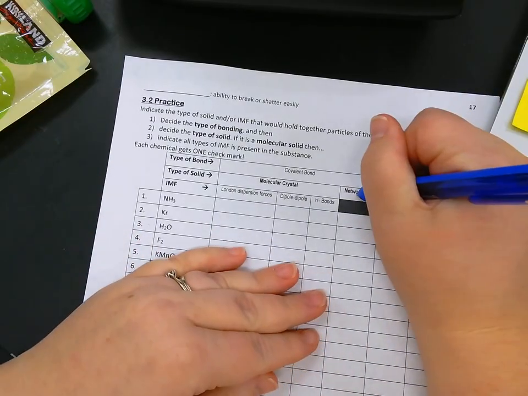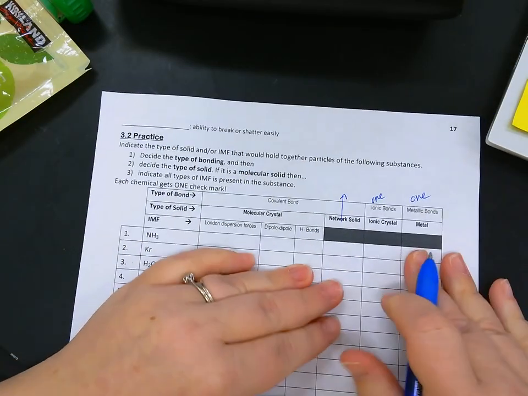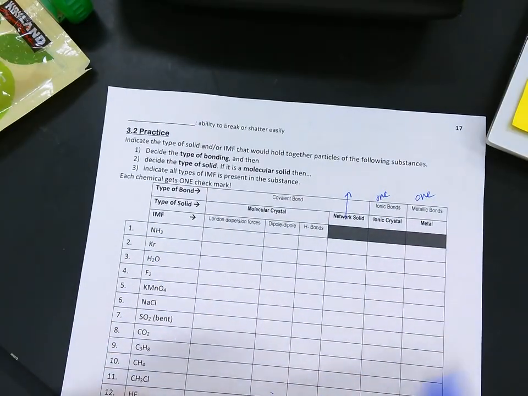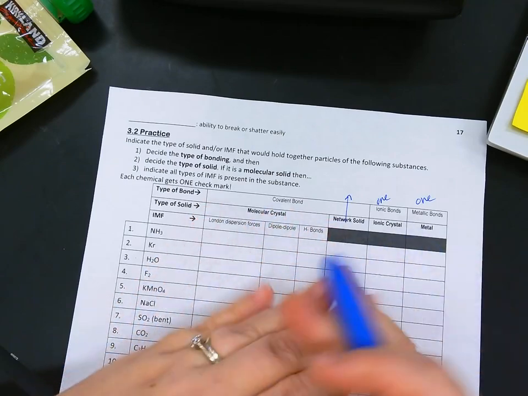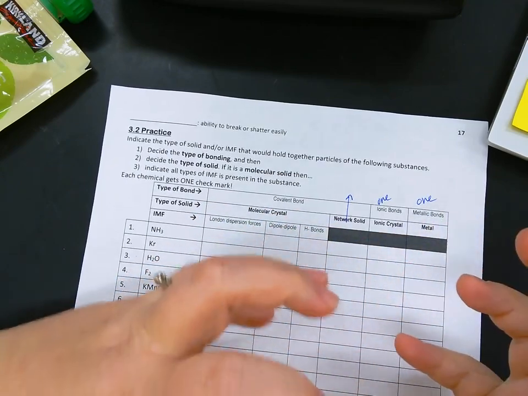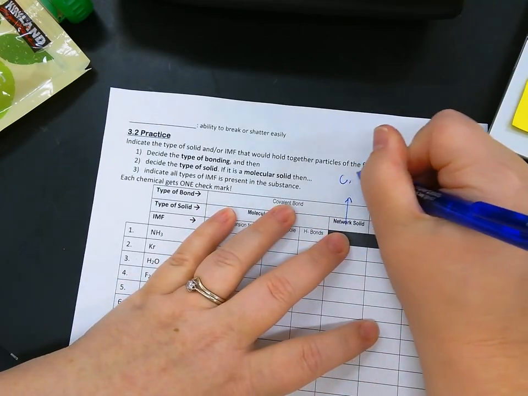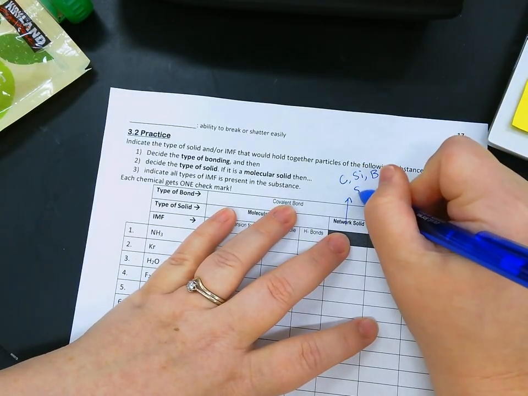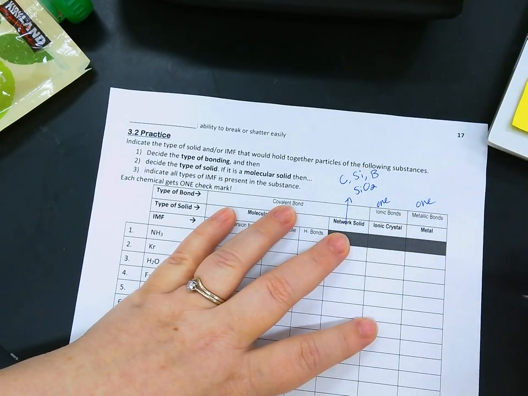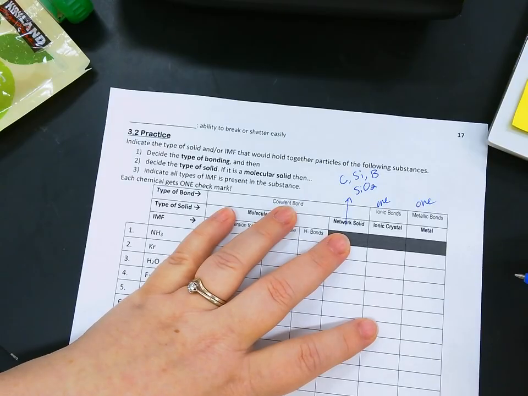Now, I want to talk about network solids a little bit more. They're very rare, like I said in the first part. A type of network solid is a diamond. Diamonds are made of just carbon that's very organized. So pure carbon, pure silicon, pure boron, or silicon dioxide are really the ones you're going to see.